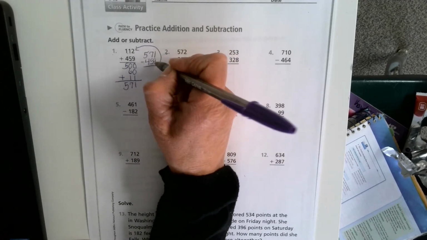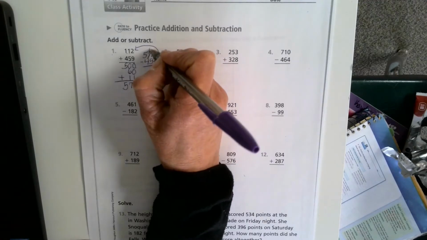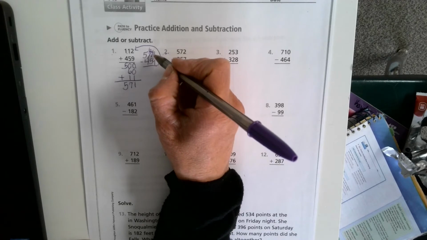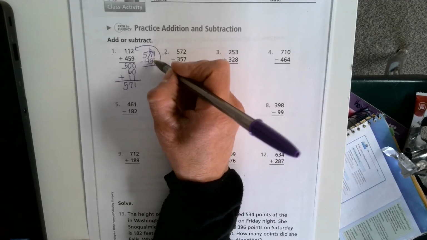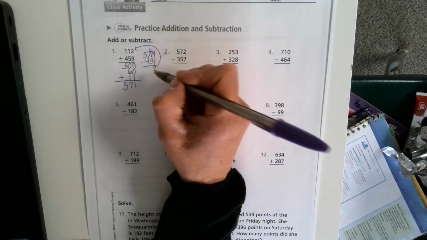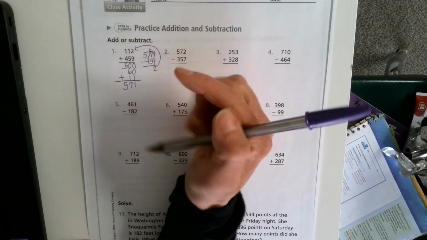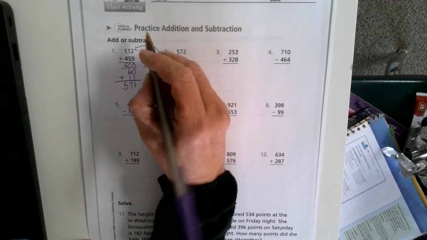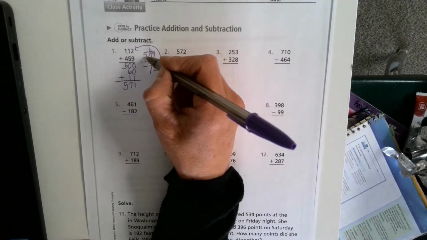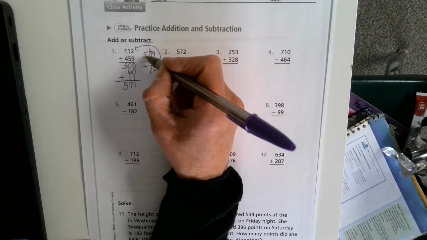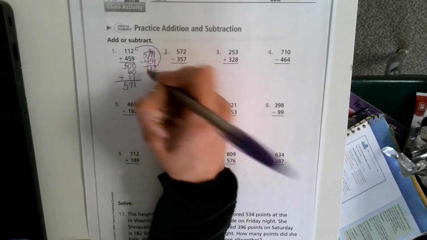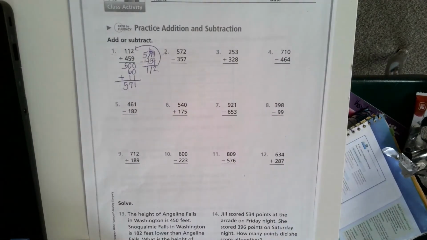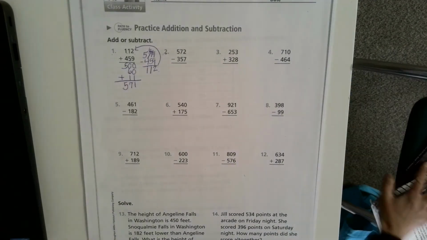So now I'm going to say 1 minus 9 I can't do. Cross out that 7, make it a 6, carry the 1. 11 minus 9 would be 2. 9 in my head, 10, 11. 6 minus 5 I can do because 6 is greater than 5. It gives me 1. And 5 minus 4 I can do because 5 is greater than 4, which would give me 1. 112, 112. So yes, I got that answer correct.